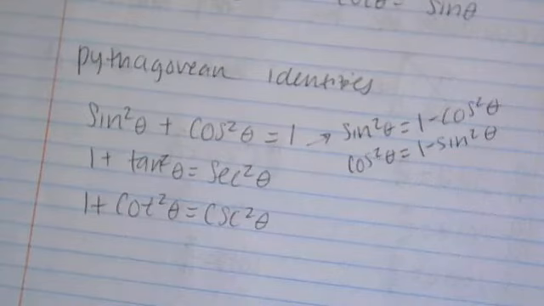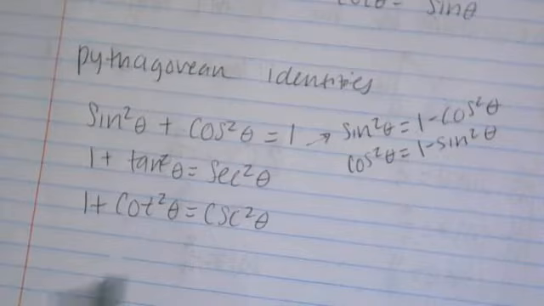Okay, you kind of get the idea. You can move things from one side of the equal sign to the other, and they will still be true. Again, you can do that for any of these. So that's the important thing to remember, is that you can manipulate these to do whatever you need them to do.